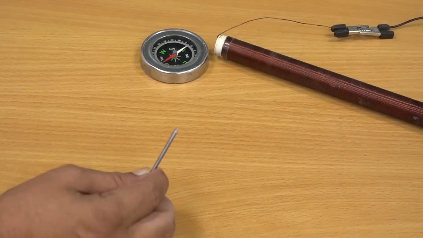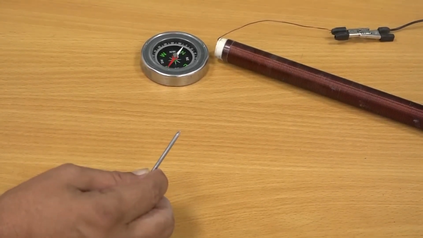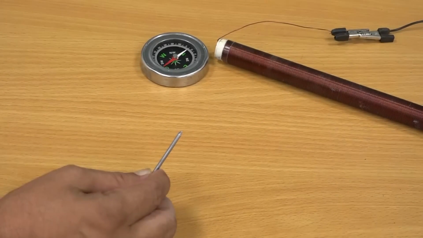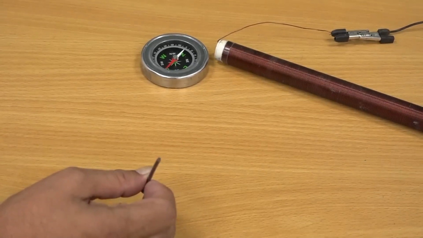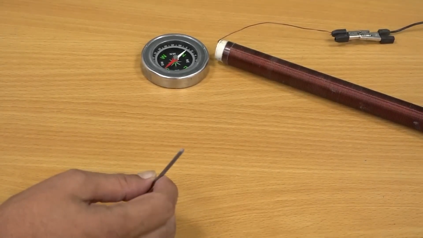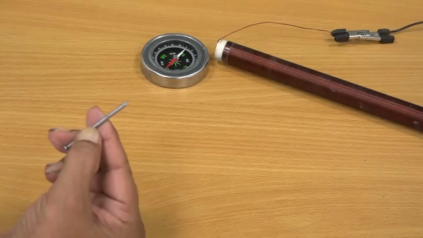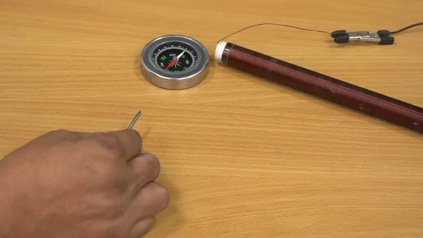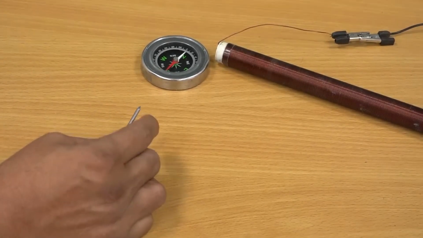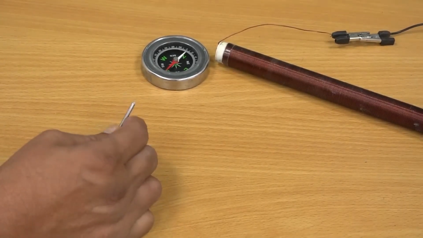The thing is, the compass needle also creates a magnetic field. This compass needle itself is a magnet, and therefore it creates a magnetic field, and when this iron nail is placed in this magnetic field, this magnetic field magnetizes the nail.